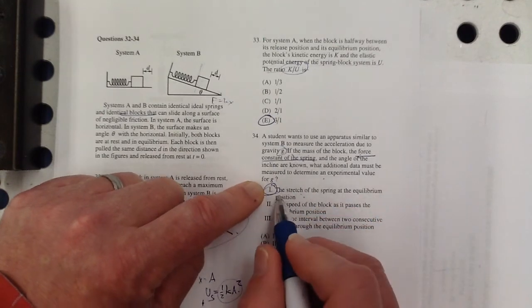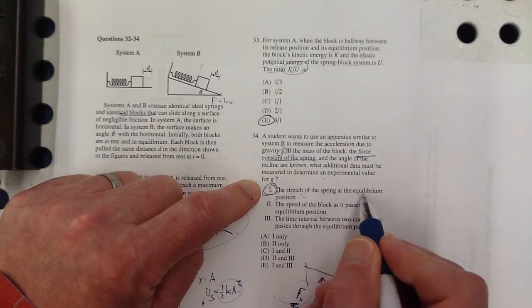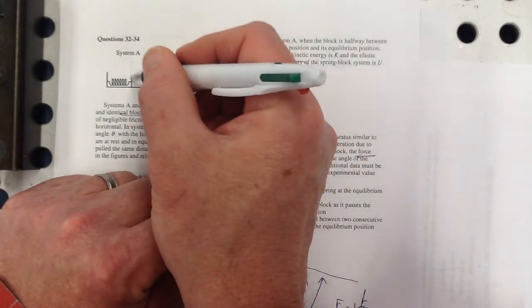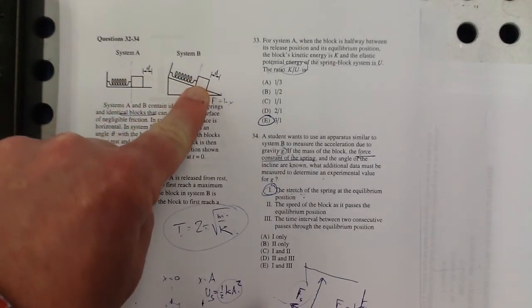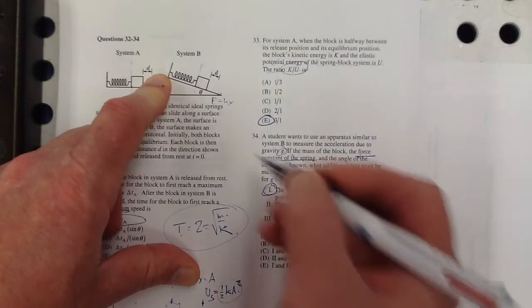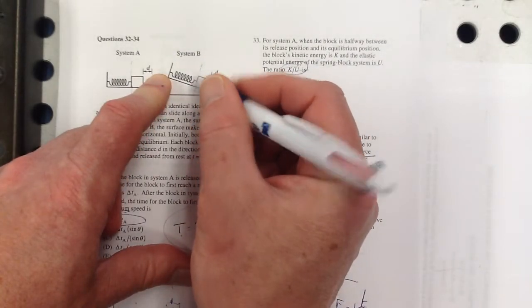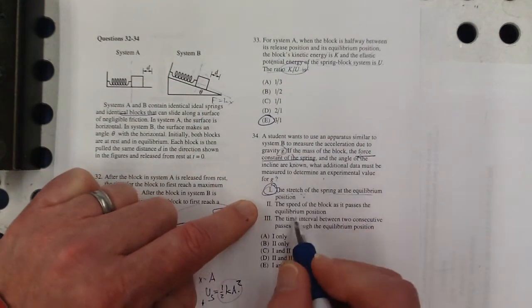I'm pausing here because I would have said the stretch of the spring, like from the equilibrium position that it would be at in System A. Either way, what they're saying here is how much it's stretched from where it would be relaxed without this thing on the downward slope of that ramp.